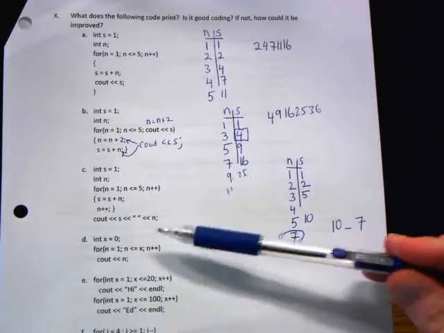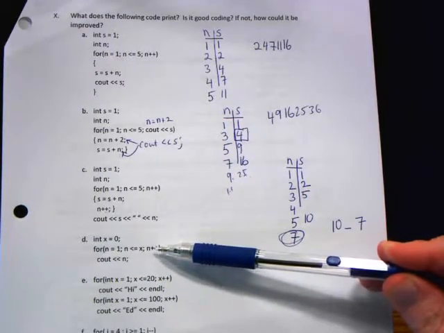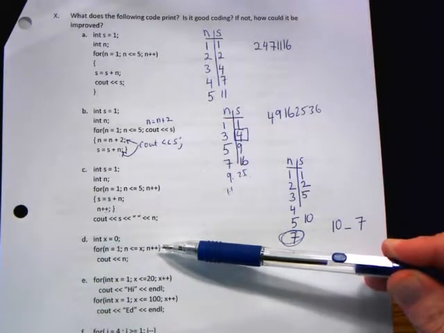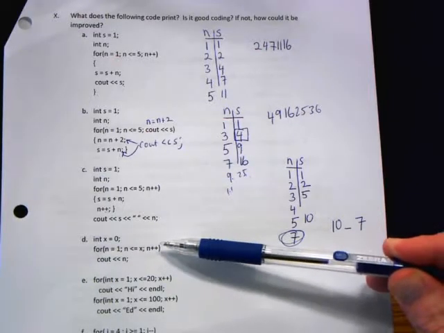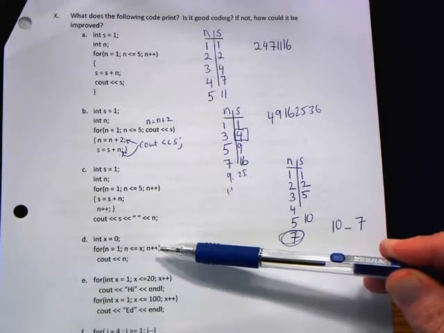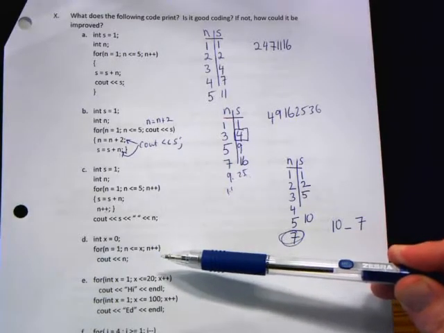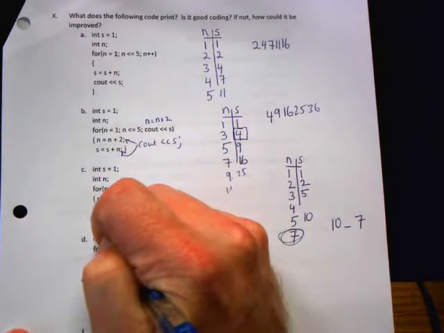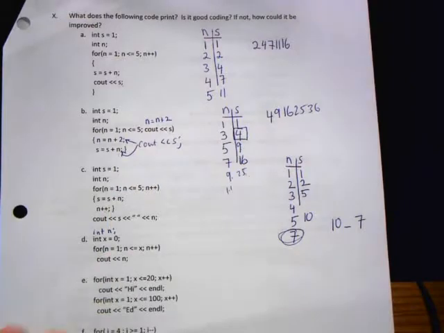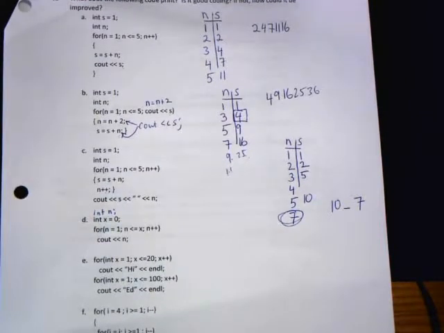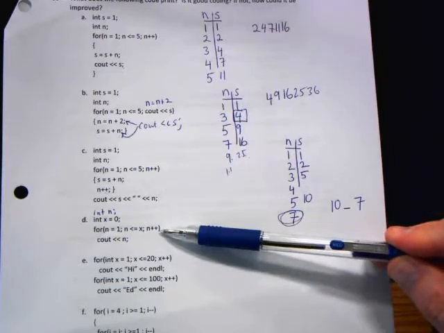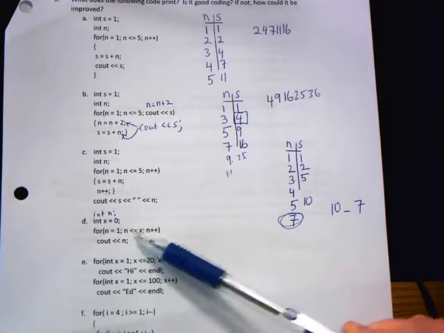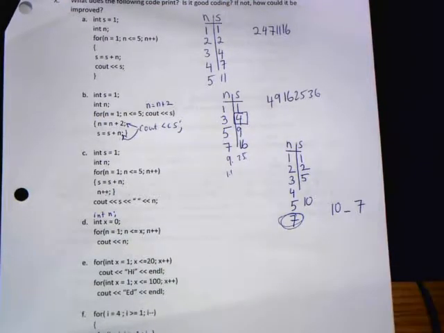All right, D. Good coding, bad coding. Why is it bad coding? Okay, so let's assume up here there's an int n. So that's one bad thing that's true, there's no declaration of n. It's never going to run. It's not going to do anything, is it? Because n starts at 1, n less than or equal to x, x is 0. It's never going to run. It's not going to do anything.